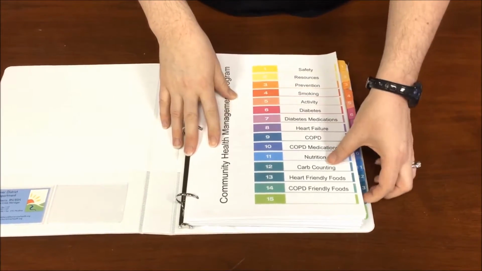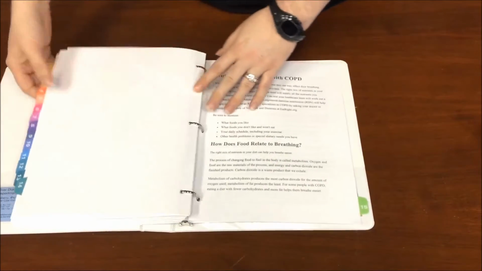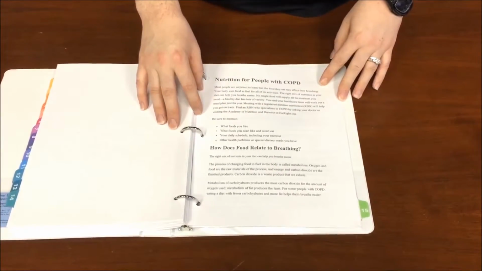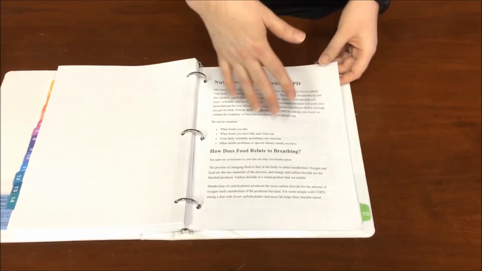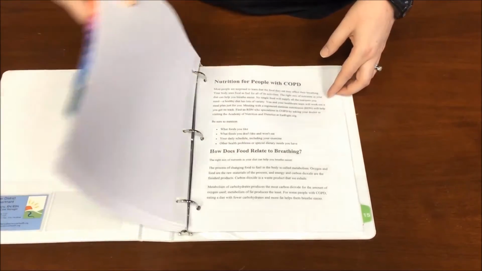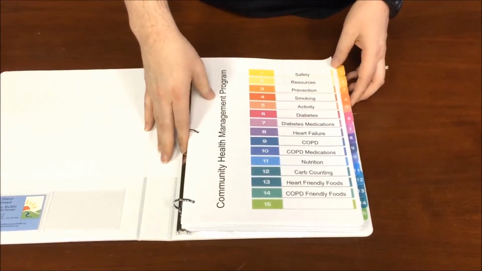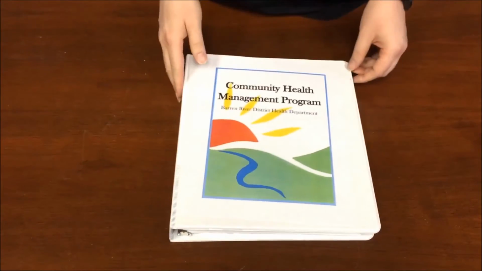And the last section focuses on COPD-friendly foods. So specifically, similar things to diabetes and cutting back on your carbs, and trying to understand how that relates to your breathing. So we really find that patients like this binder, and we can use it as a reference tool when we go for visits.